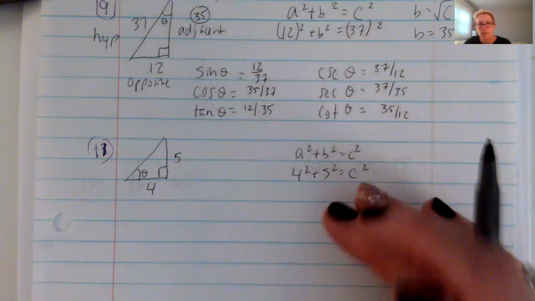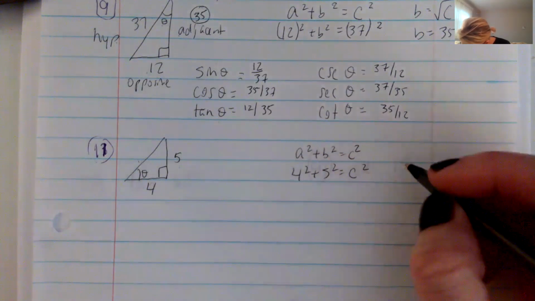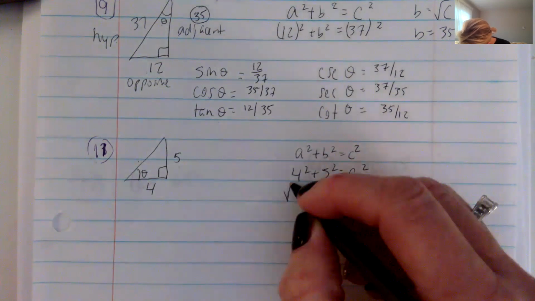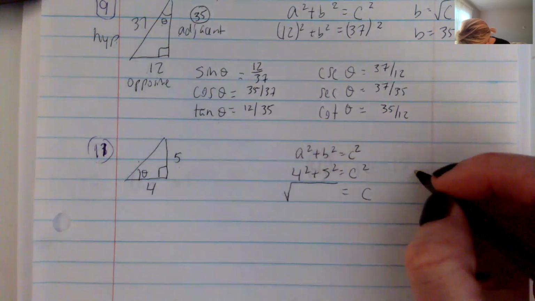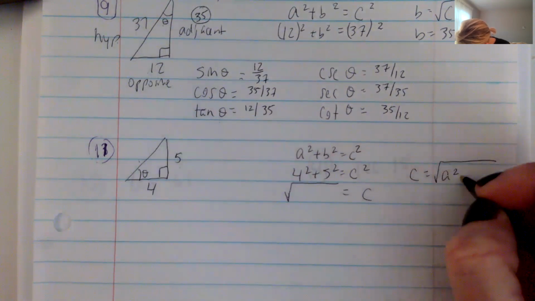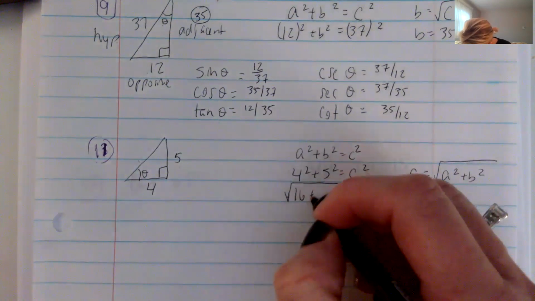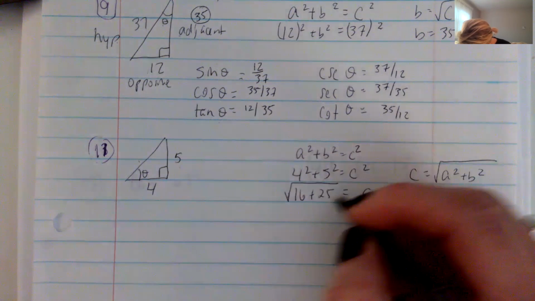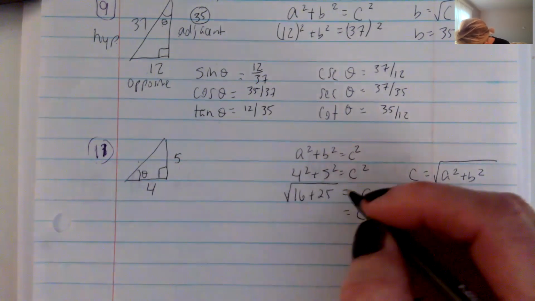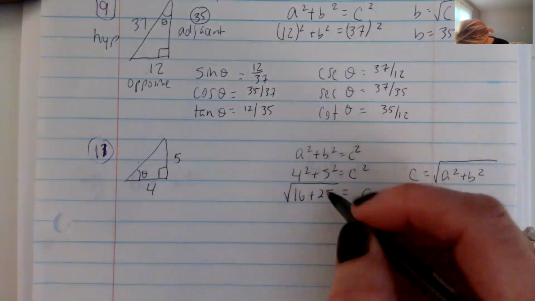So let's set up a formula that will work every time when you don't know the hypotenuse. So c is going to equal the square root in general of a squared plus b squared. So this is going to be 16 plus 25. So c is going to equal the square root of 41. 16 plus 25.